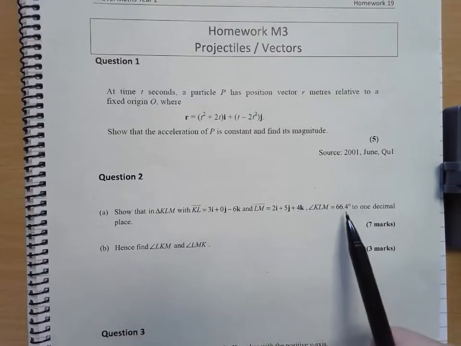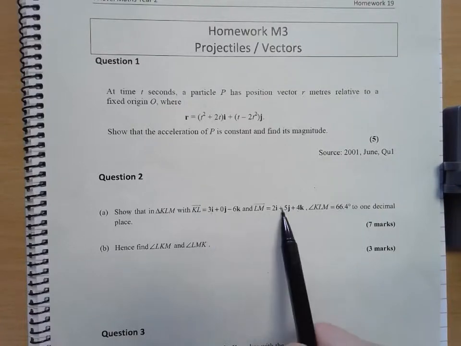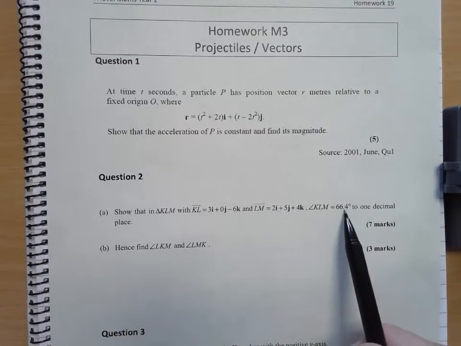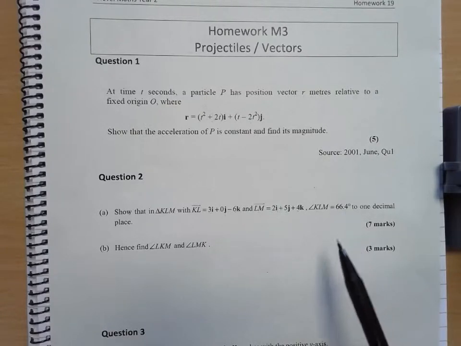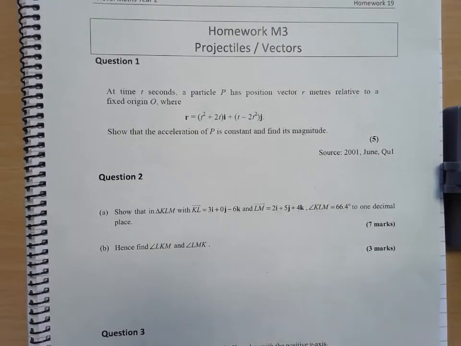So this is basically a question where we've got two sides. We can use these two vectors to find the third side, and then we can demonstrate that this angle is 66.4 by using the cosine rule. So really it's a relatively simple vector question, and then takes us back into GCSE territory with the cosine rule. Finally, we've got to find the remaining two angles.